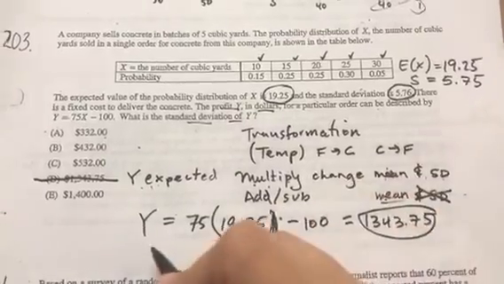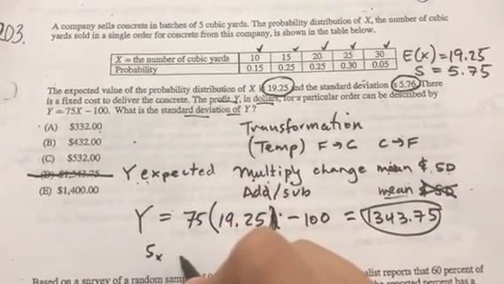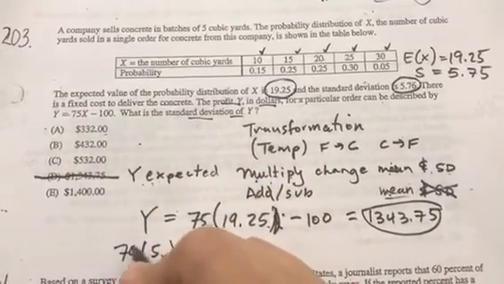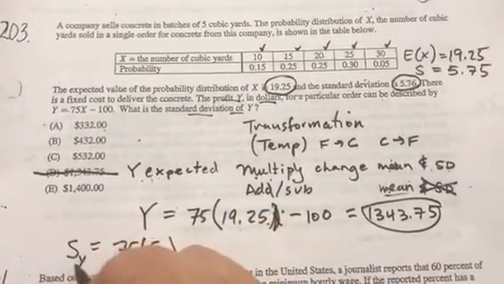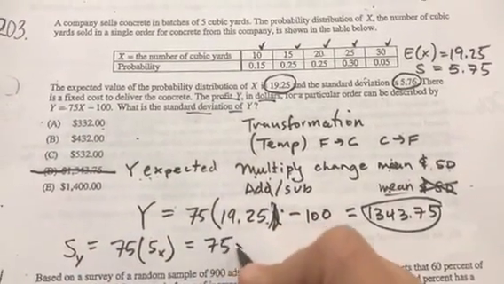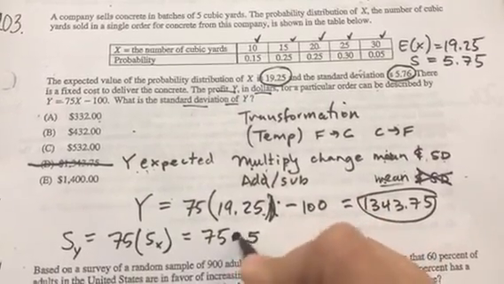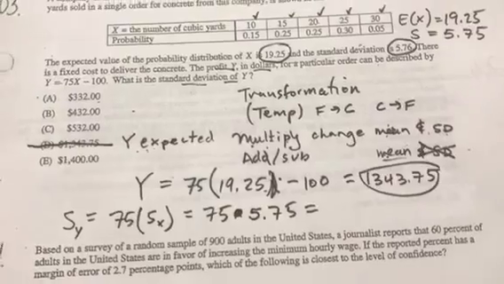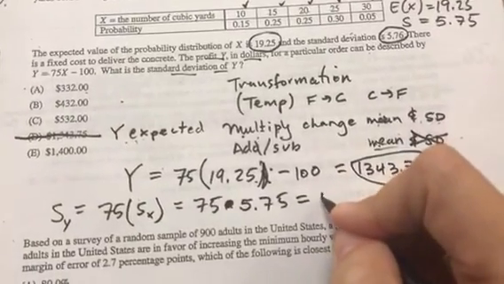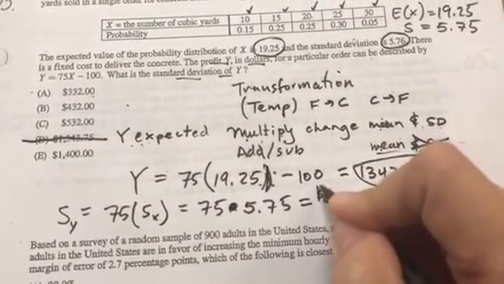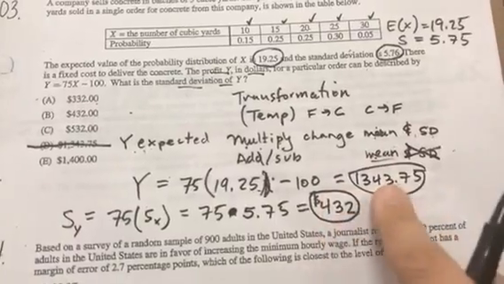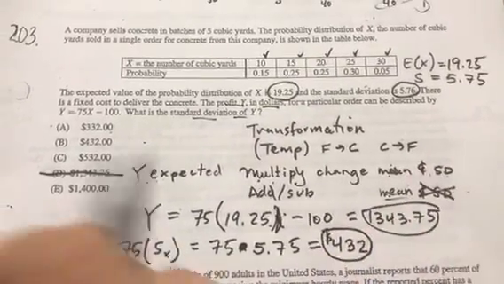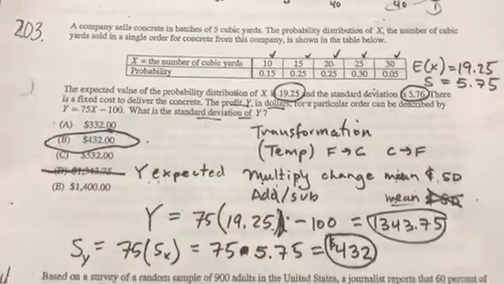So the only thing I'm going to do to my standard deviation of X is multiply it by 75. And so to find the standard deviation of Y, I multiply 75 times the standard deviation of X, and I end up getting $432. So that's what I can expect. That's my expected profit, and that's my expected fluctuation of my profit. That's answer B.